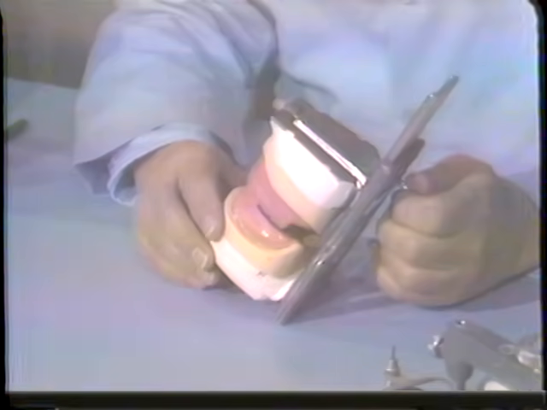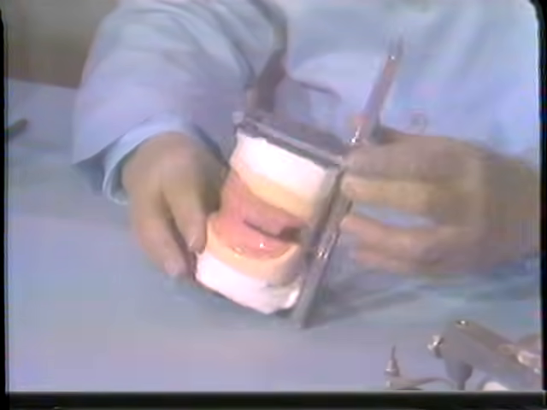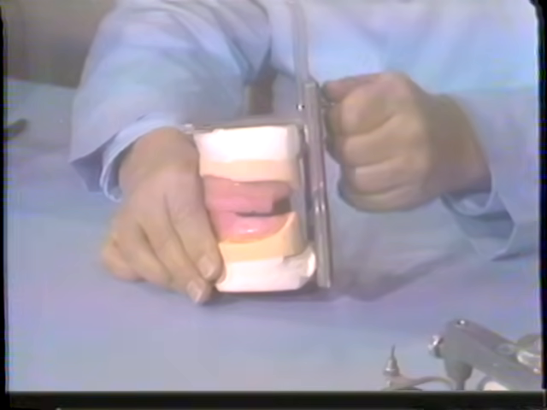Now, a centric relation record is required for every instrument, no matter what the design might be. But in this first one, which is called a centriculator, it moves only in a vertical direction, just up and down.